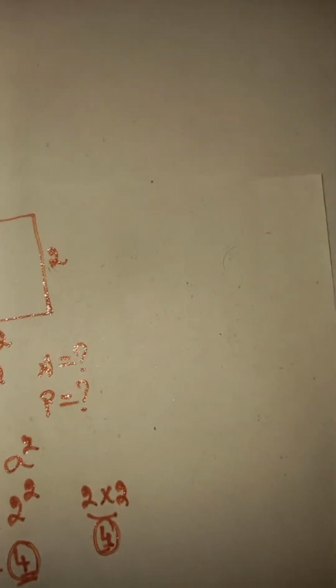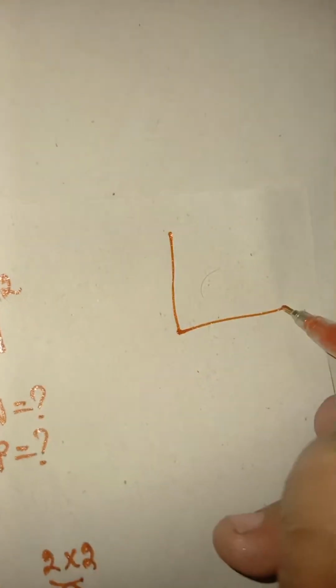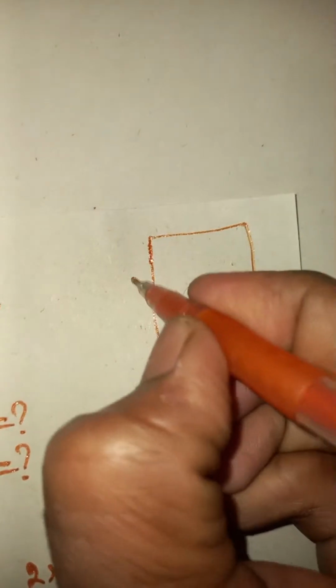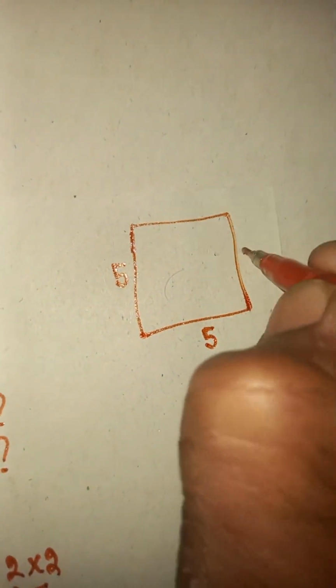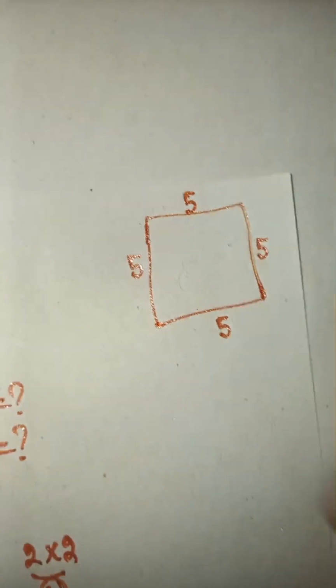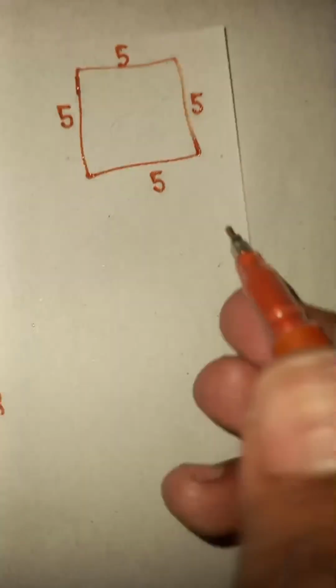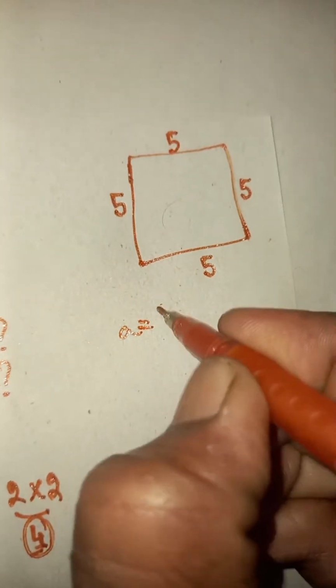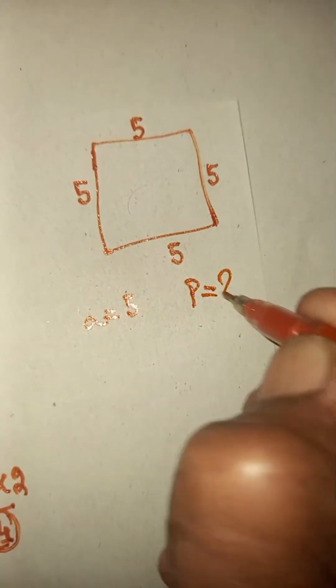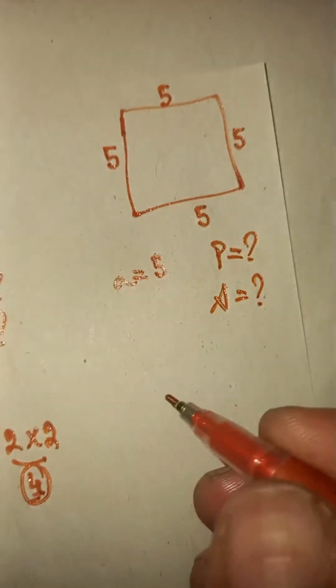Let's take one more square. In this square, all sides of the square are 5 units. When all sides of the square are 5 units, you need to find the perimeter of the square and the area of the square. You can find it out.